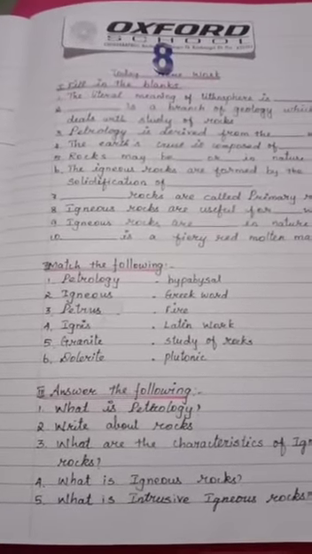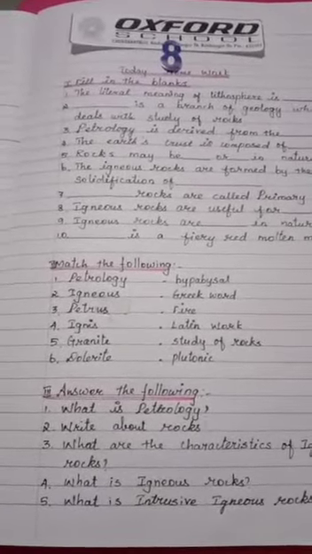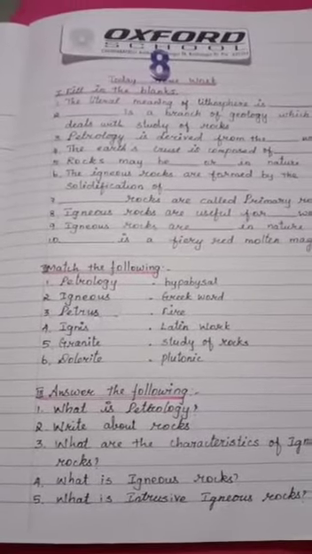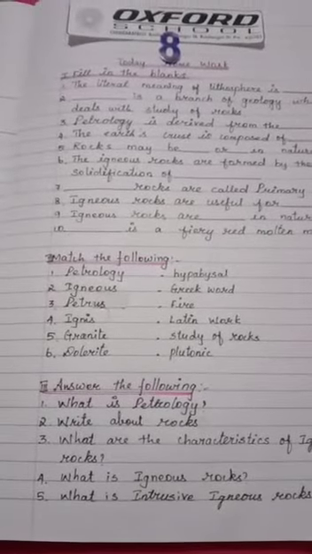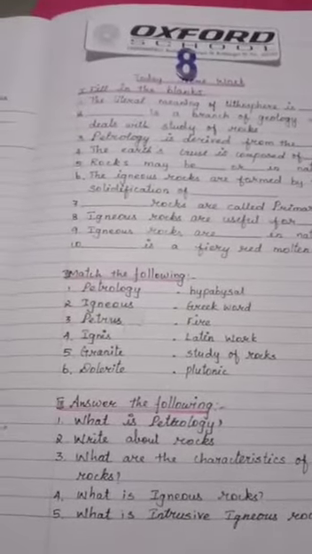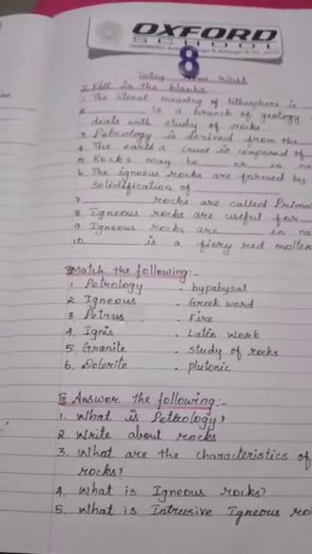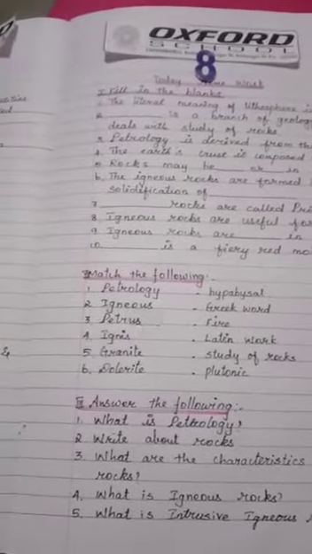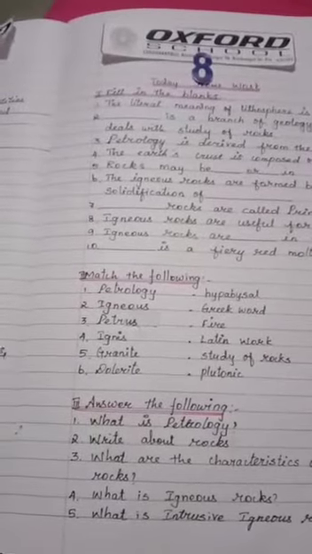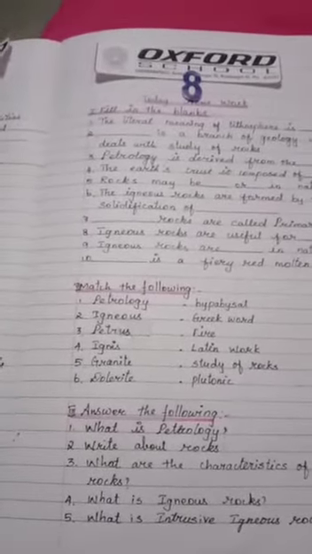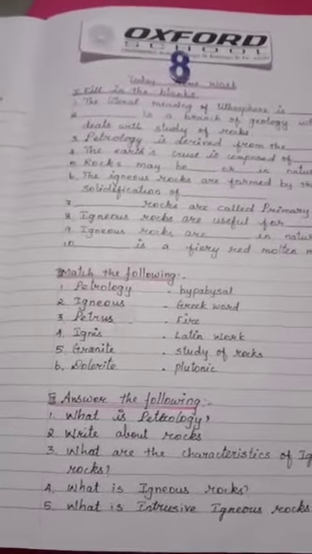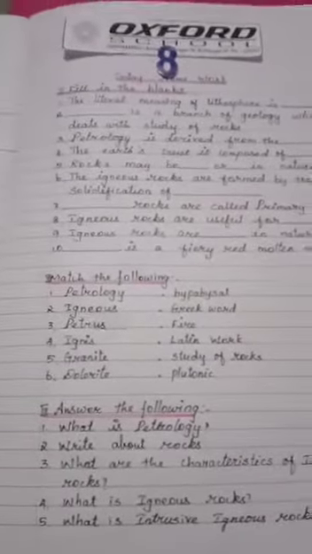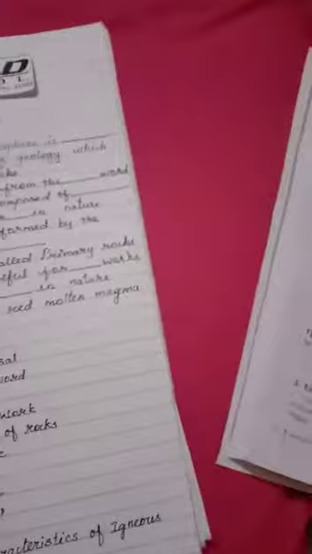What are igneous rocks? Igneous rocks are formed by the solidification of molten magma. They are called parent or primary rocks. What is intrusive igneous rock? The molten magma sometimes cools down deep inside the crust and becomes solid. Rocks like this we call intrusive rocks. Example: dolerite. If you have any doubt, ask it. I'll explain next class. Thank you.